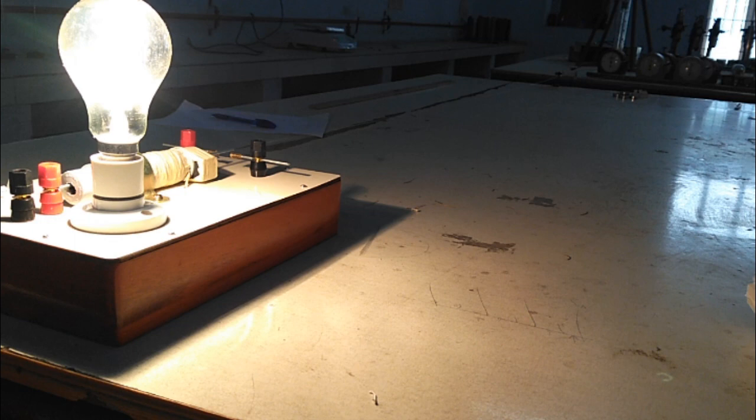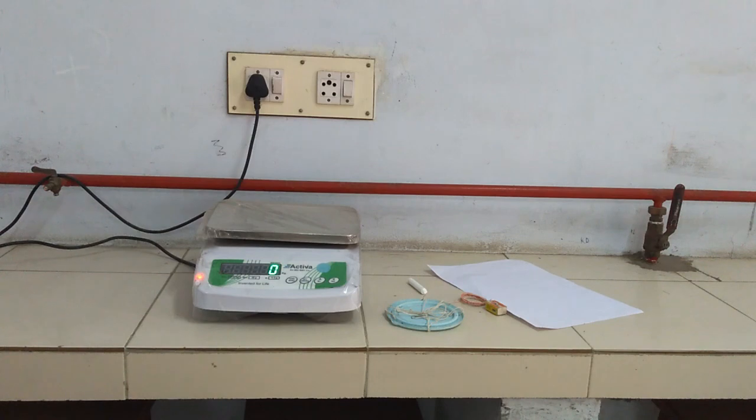Melde's string experiment. In this experiment, we determine the frequency of a metal rod or tuning fork.